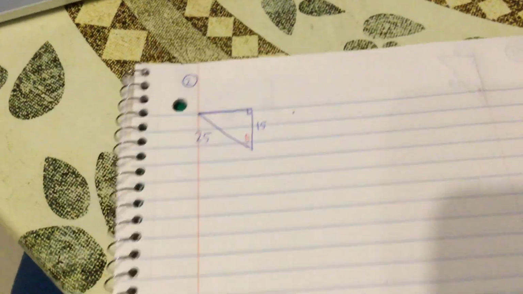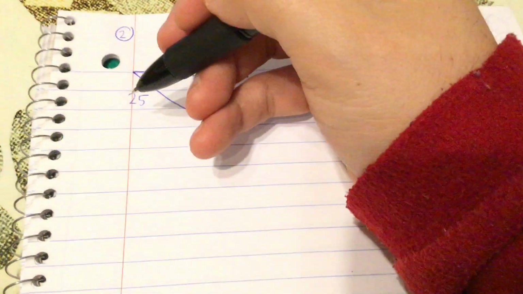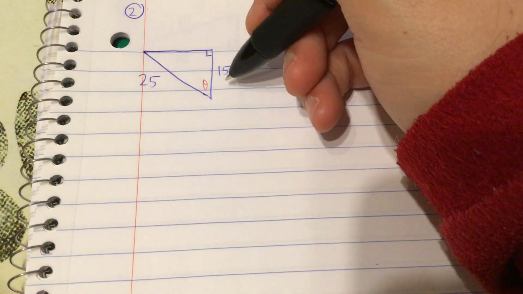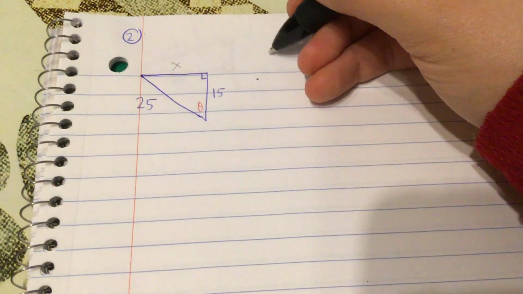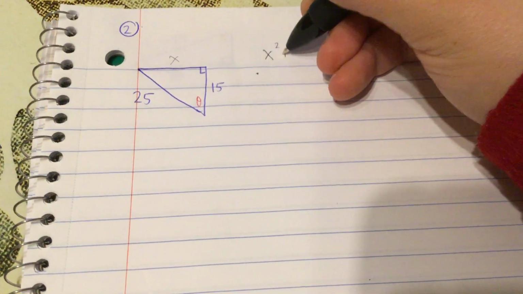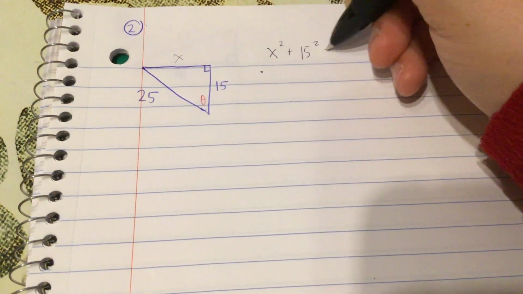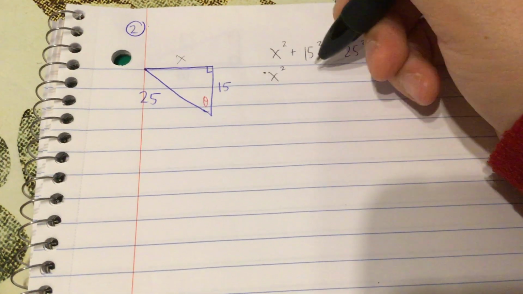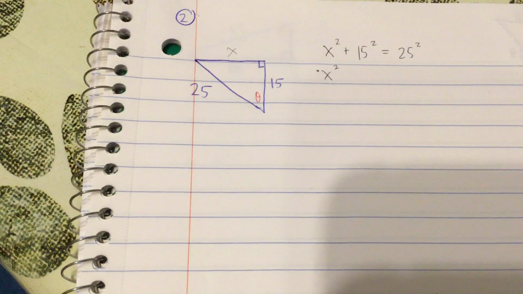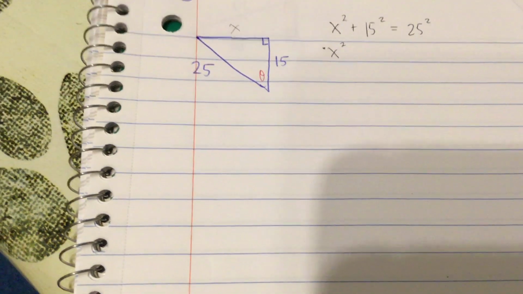All right, number 2. Same thing. In this case, well, what do we know? Well, I've got a hypotenuse and I've got a leg. I don't know this, so I'm going to call it x. So x squared plus 15 squared equals 25 squared. I believe 15 squared is 225.